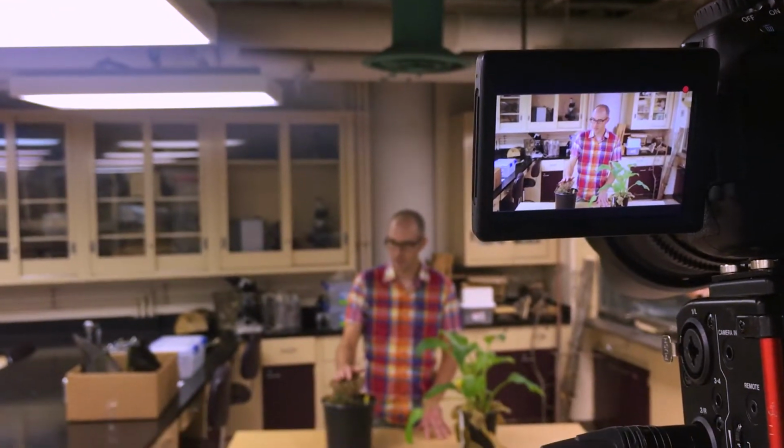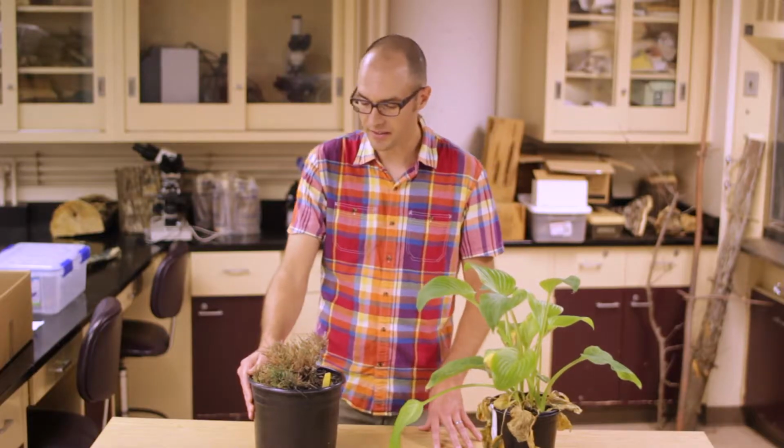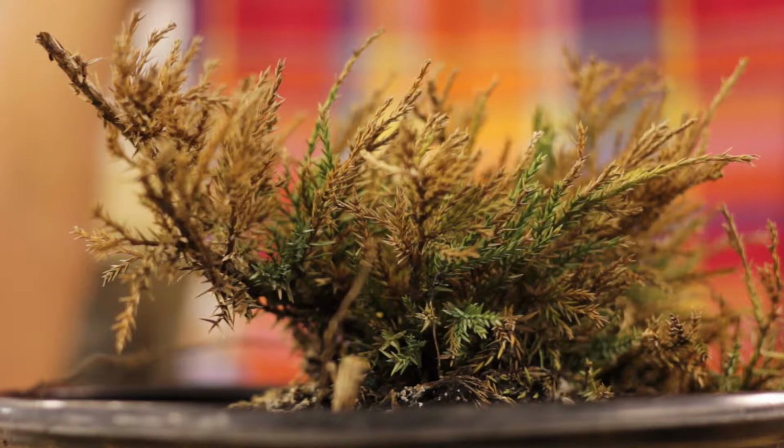So what we have here are a couple different plant samples which were submitted to the Plant Disease Clinic. We have a juniper here and a hosta, and these are high-quality samples, not in the sense that they're healthy, because they're obviously not, but in the sense that they have a lot of tissues that we can work with when we make our diagnostics. They contain both living and dead tissues.